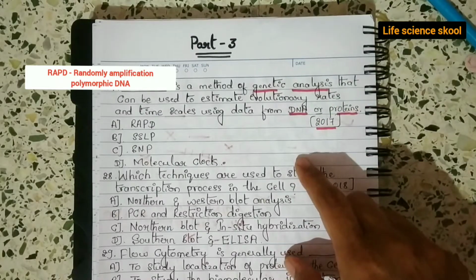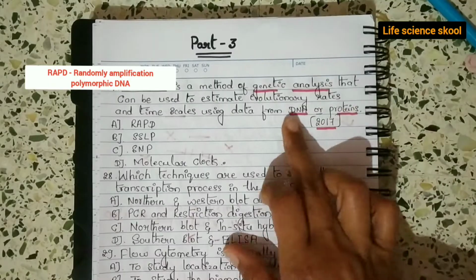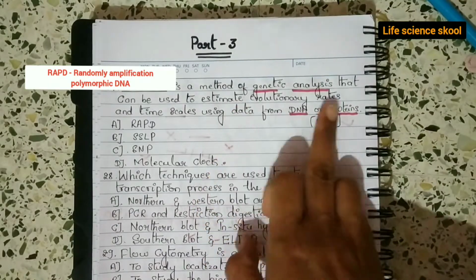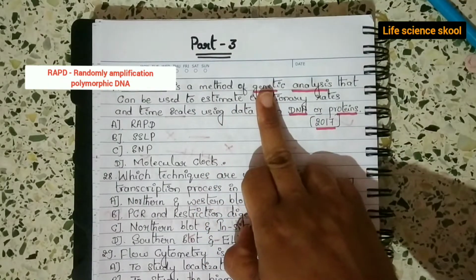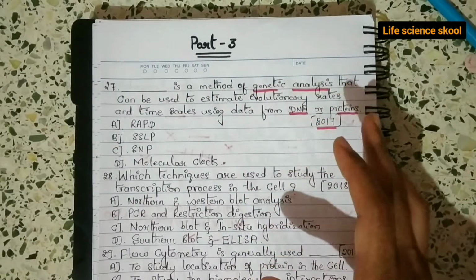But here, the question is particularly about estimating the evolutionary rate. These do not give the evolutionary rate, so that is not the correct answer.